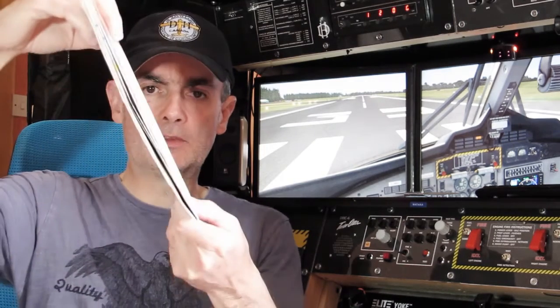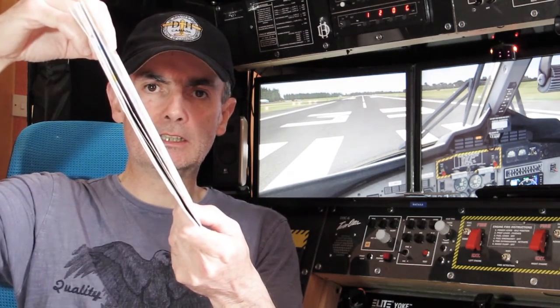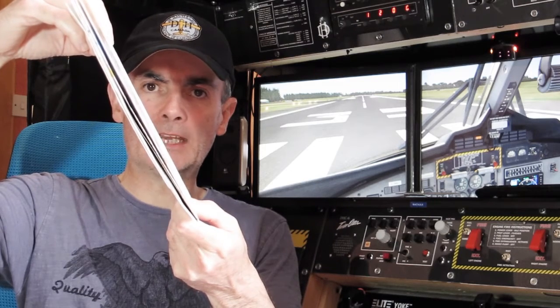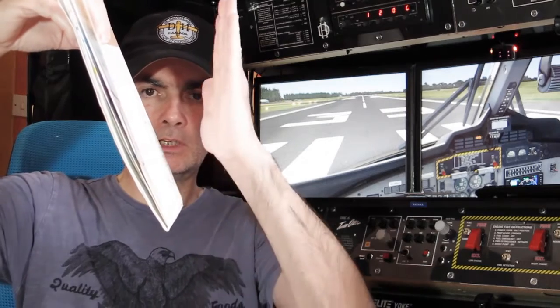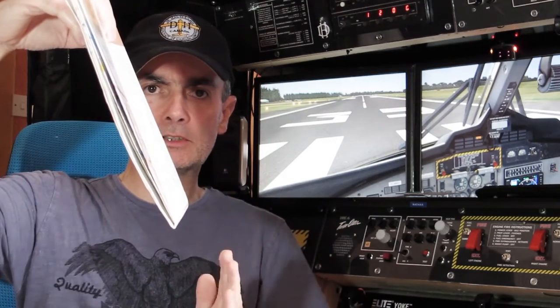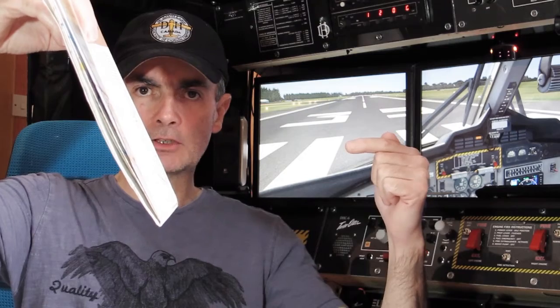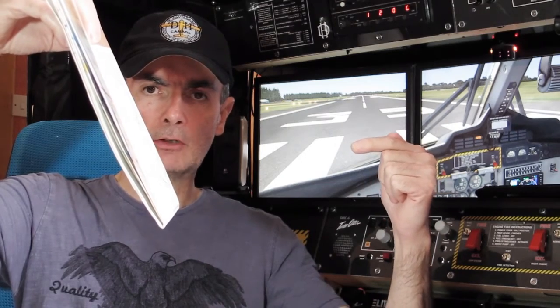So if you imagine the aircraft standing still and the propeller spinning through the air, the angle of attack of the propeller blade is just the angle that the blade's offset from the vertical. So the airflow is this way. Now the problem is, as soon as the aircraft starts moving through the air, there's a component of the airflow that now goes this way.